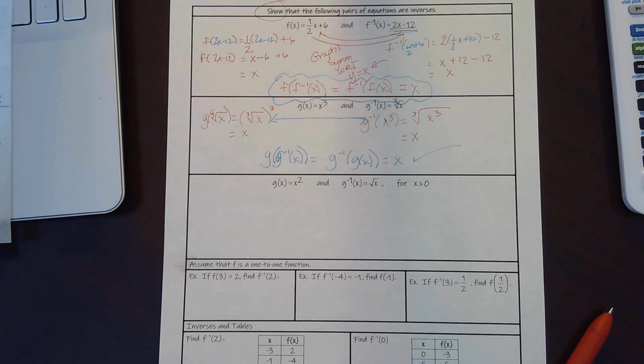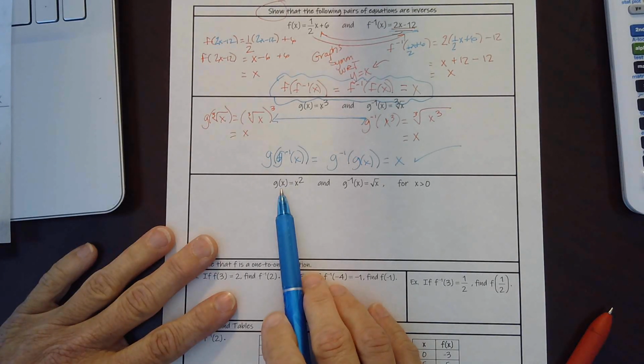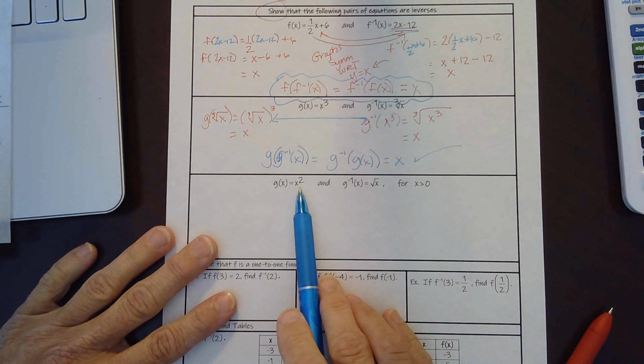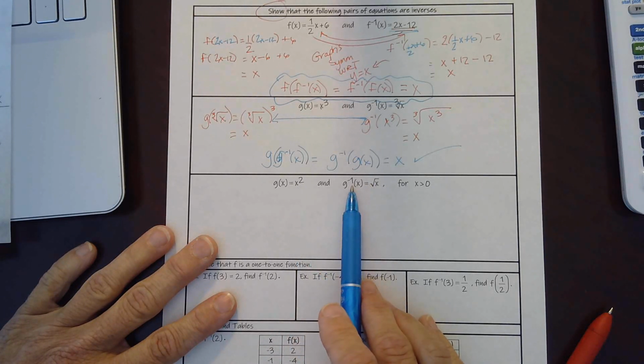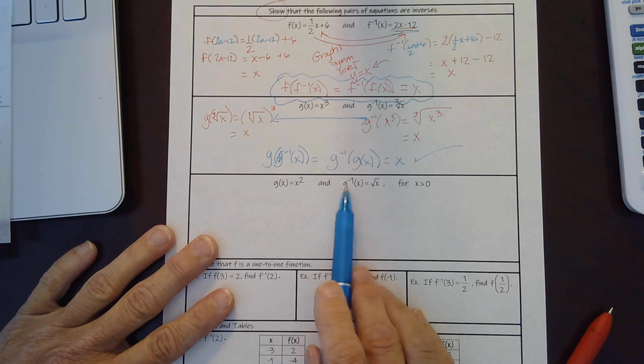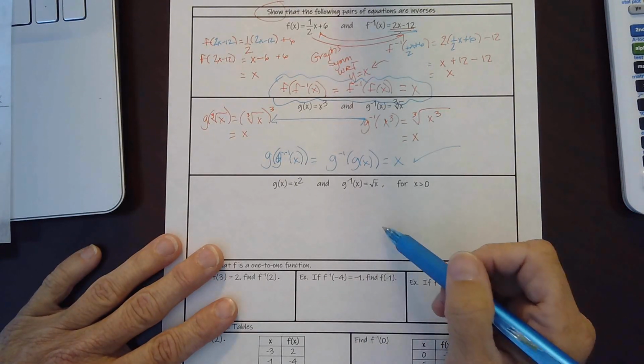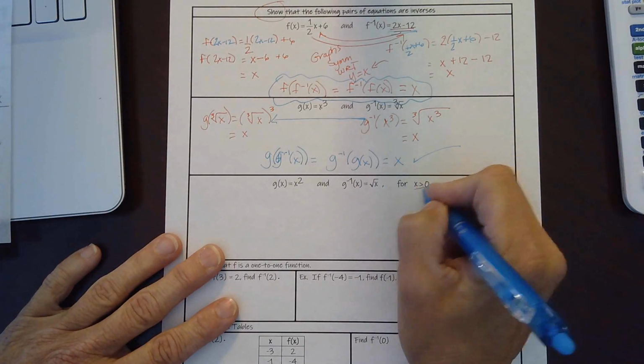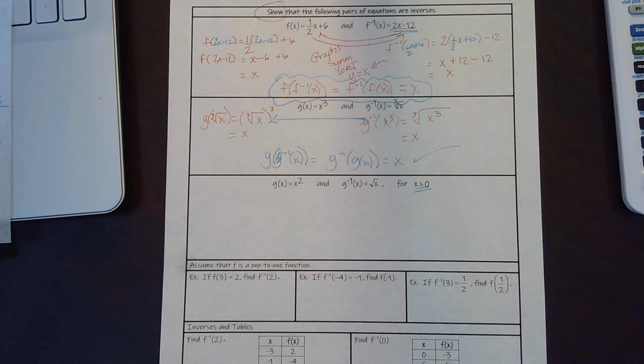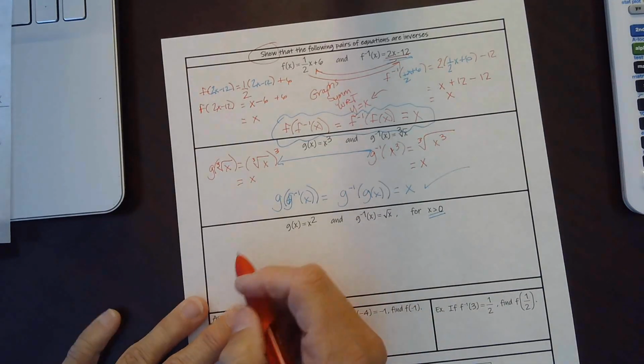Okay? And then finally, for this set, g of x equals x squared, and the inverse of g of x equals the square root of x. I want us to show that those are inverses for the x's that are greater than 0. Okay, so here we go. How do we do that?